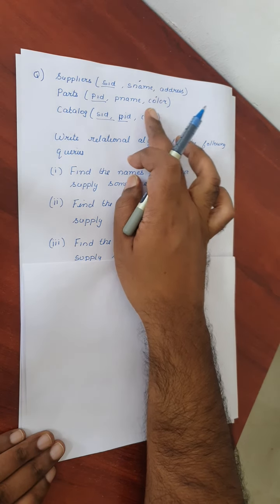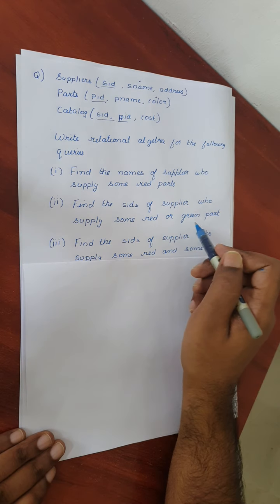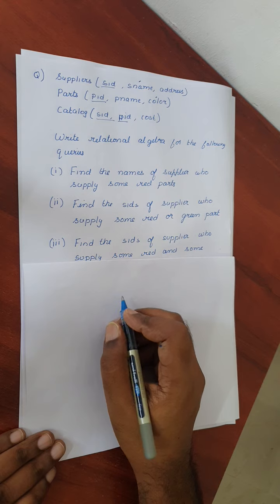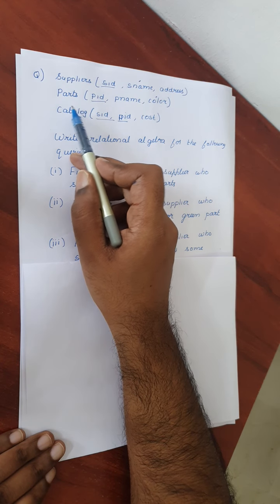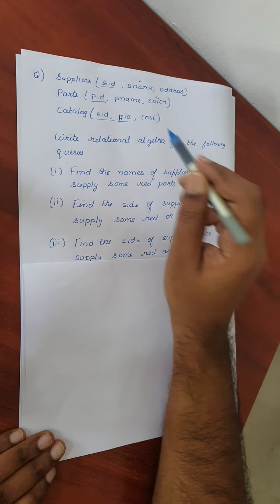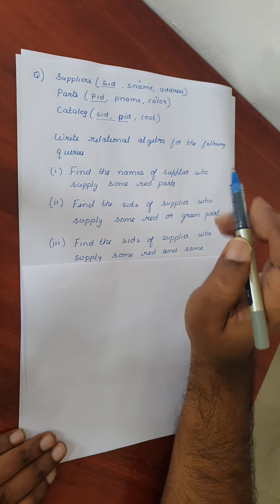Okay, so we will select the tuples having red or green part from this part relation. That is the first task. That is, in this relation called parts, we will first select only the tuples where color is red or color is green. That is our first task.